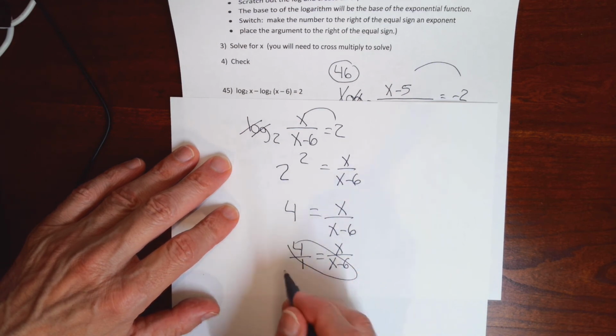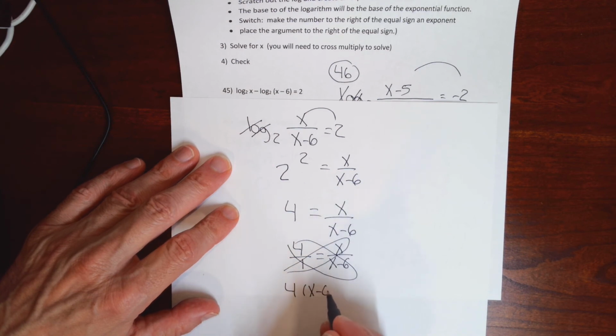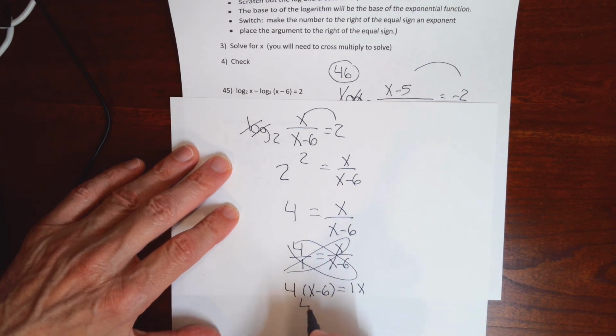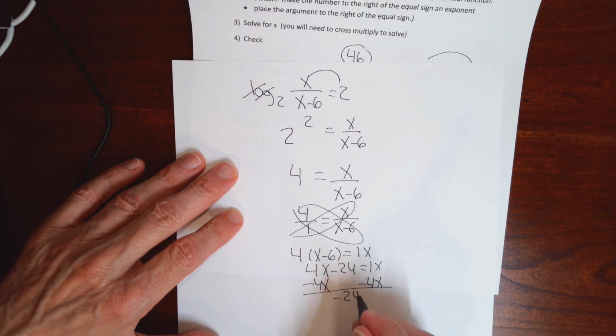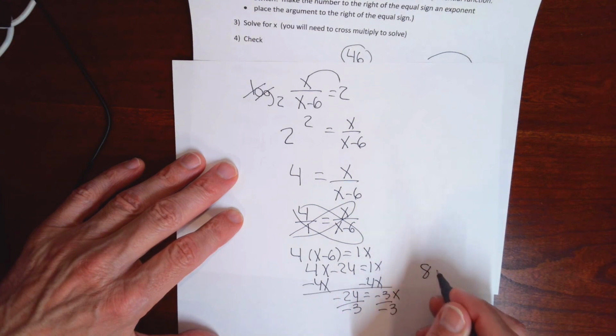I'm going to multiply both directions, put the bigger coefficient on the left-hand side to make the math easier to follow. This gives me 4 times x minus 6 equals 1 times x. This gives me 4x minus 24 equals 1x. Now I'm going to minus 4x, minus 4x. That will give me -24 equals -3x. Divide by -3, divide by -3. That's going to give me 8 equals x.